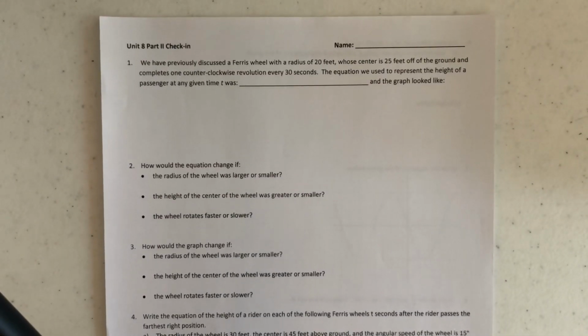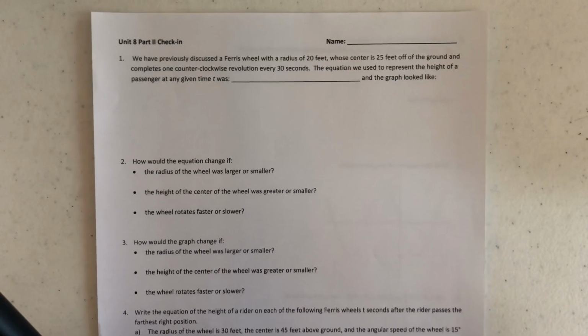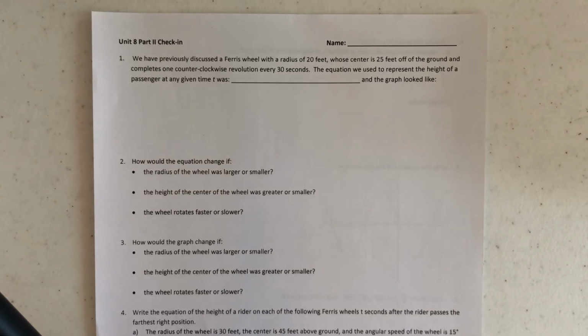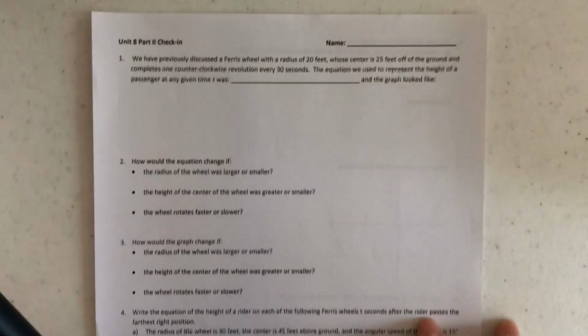Hey guys, so this is a video on part 2 of Unit 8, the check-in after you have done the Khan Academy things. This would be a great video to check in on your understanding of that material, and also the video on the sine and cosine notes that I posted earlier. It flows from there as well.